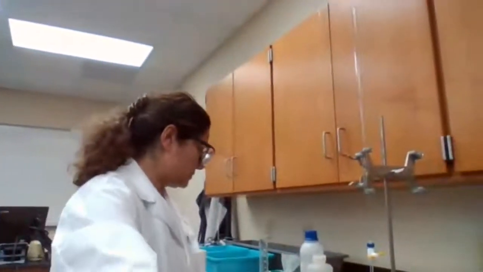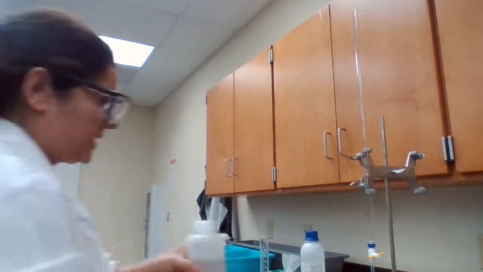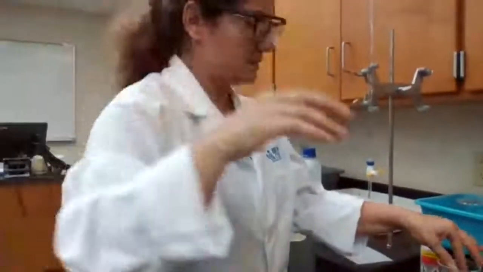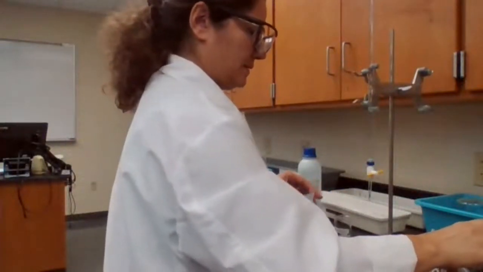Okay, we are done with part A of the experiment. I'm going to clean up this station, get some deionized water, and move to the second part of the experiment using the same base. So I would fill up the burette.